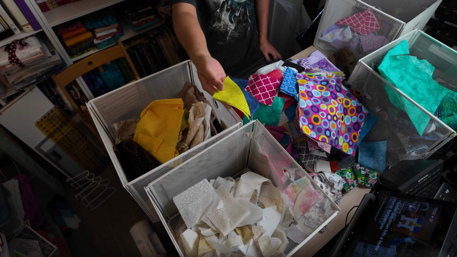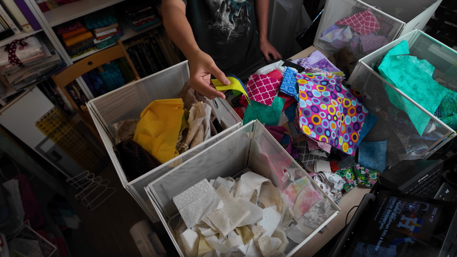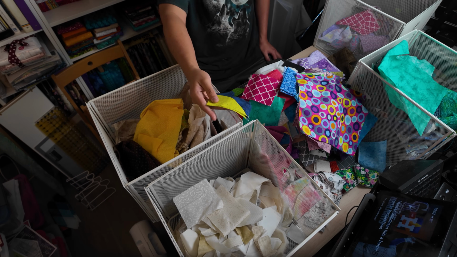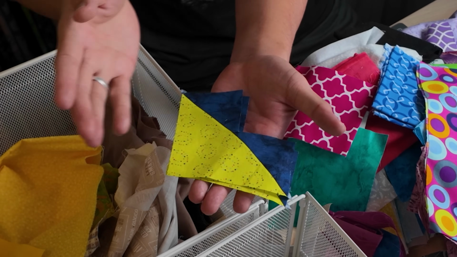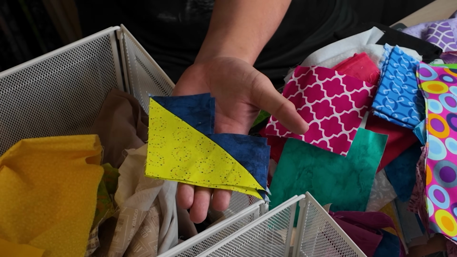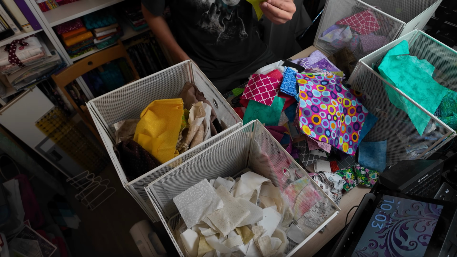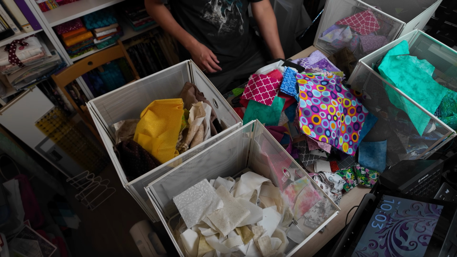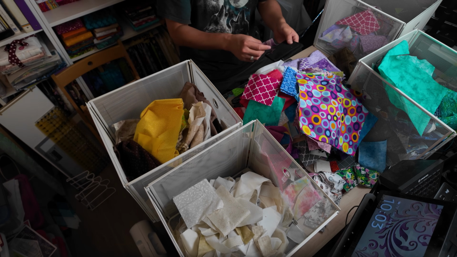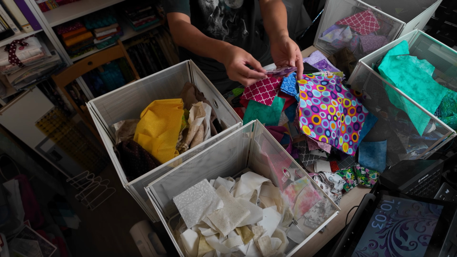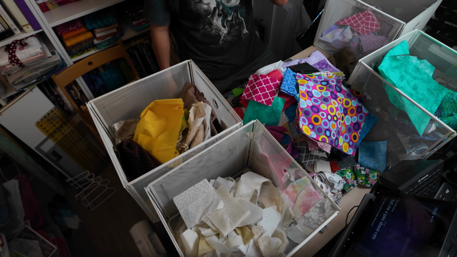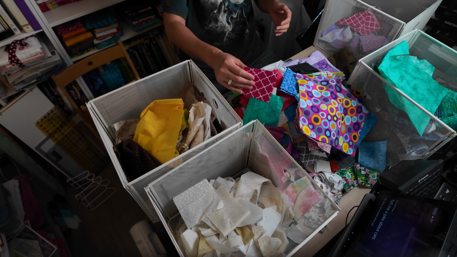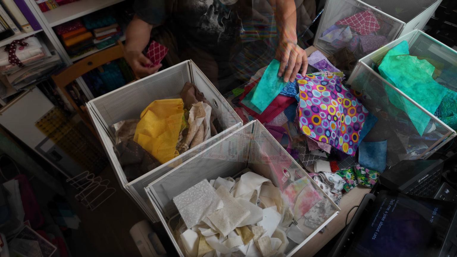Most of the time with these, I will just cut it up into pieces and use it as a crumb piece. But sometimes like this, I could cut it down to a half square triangle. I'll put this in the crumb pile, but I might turn it into something later. Yeah, these squares I can definitely put into the pile of stuff that I need to pre-cut along with this.